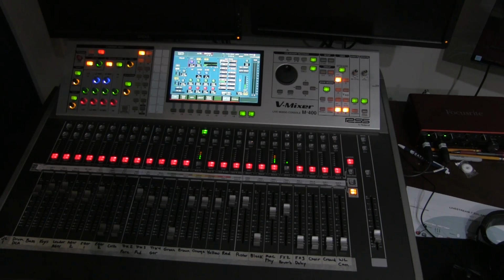Today I want to talk about setting compression on a vocal. This is the board in the live stream area, and what we're going to do is I've got a channel selected for the brown mic and some music playing through it, and we're going to look at how we set the threshold on the gain for that channel.